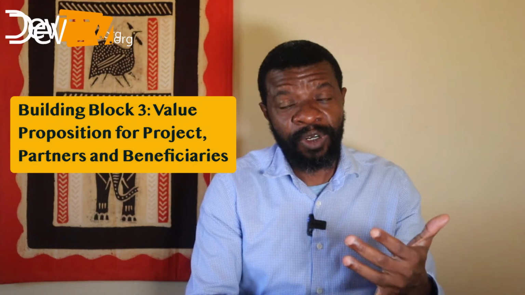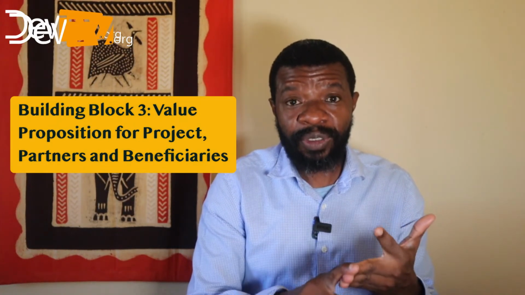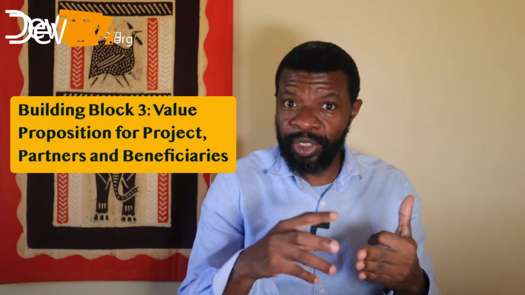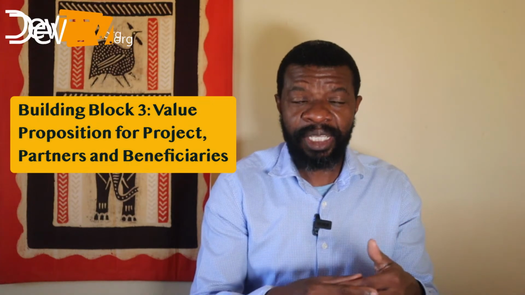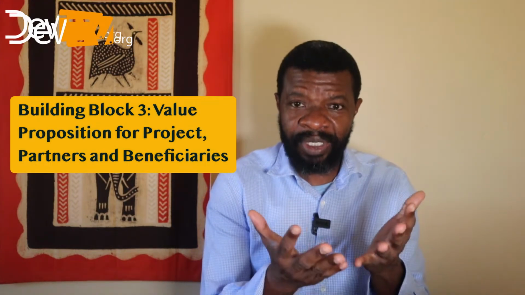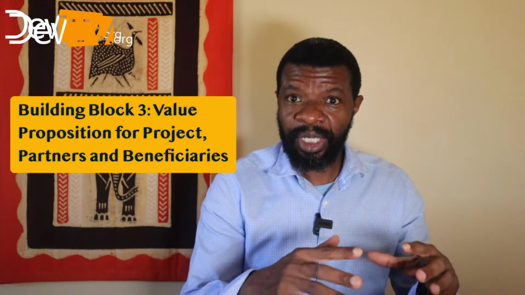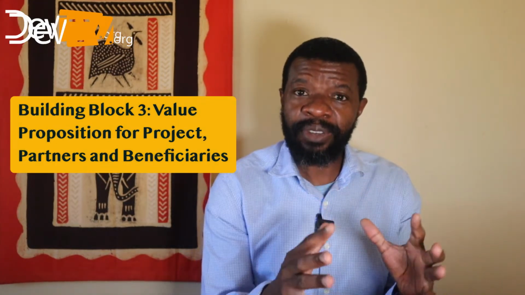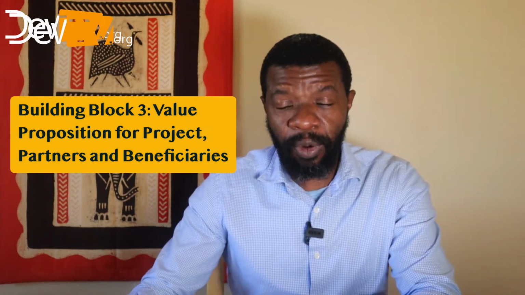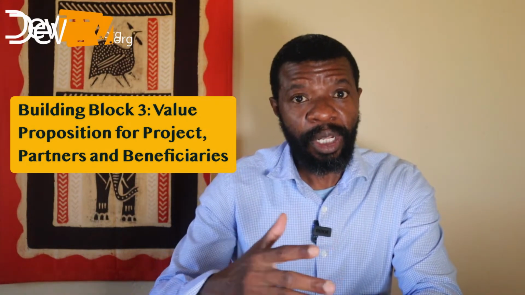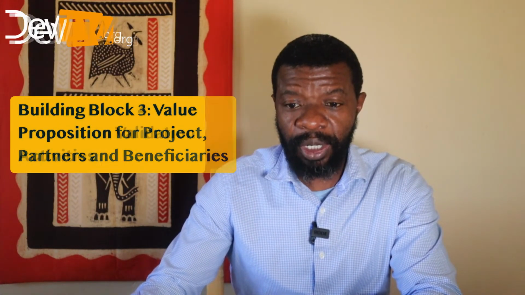So value proposition for the project, value proposition for the partners, value proposition for the beneficiaries. Because you need the beneficiary to do something, whether action, spend money, whatever else, you have to present them with a proper value, a well thought out value proposition. And generally, this is around the business model that you create for the beneficiaries. So that's the value proposition building block.